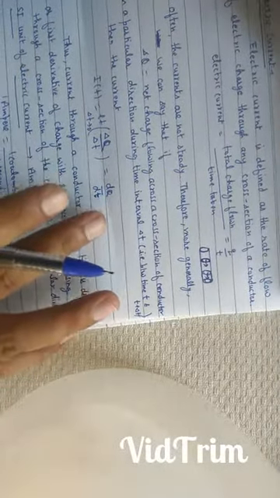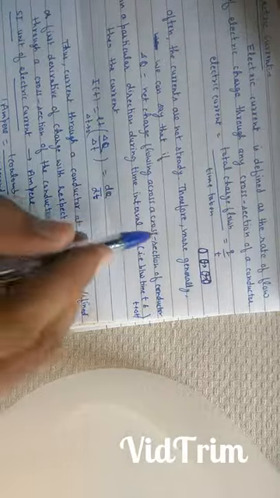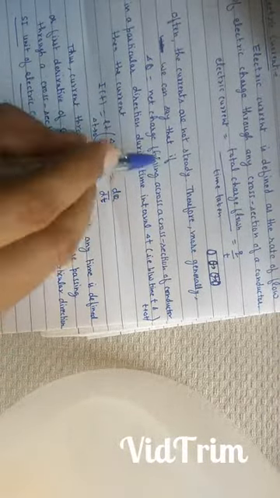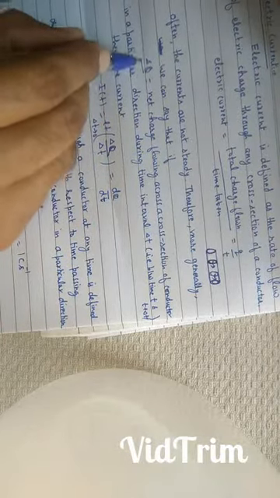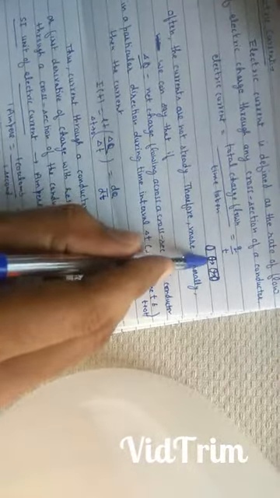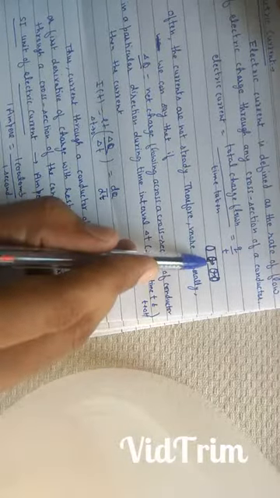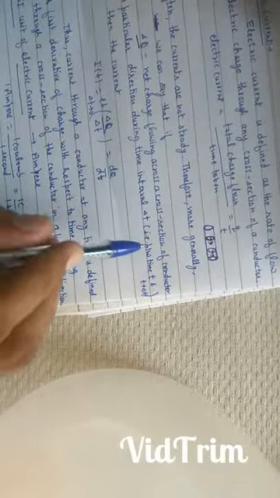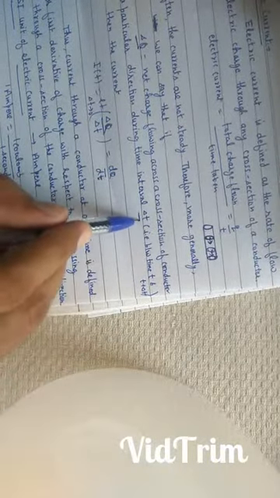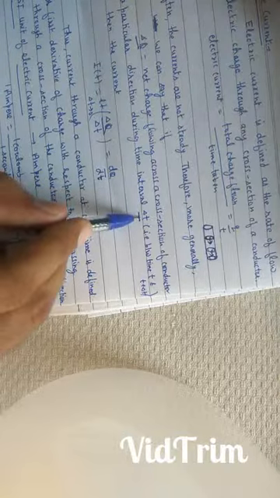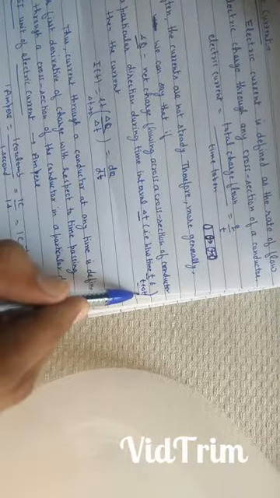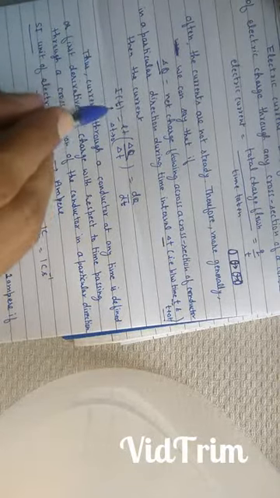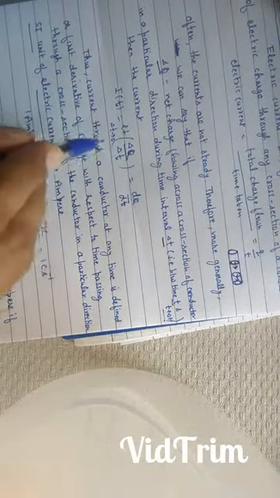Often currents are not steady. Therefore, more generally, we can say that if delta Q is the net charge flowing through a cross section of the conductor in a particular direction in the time interval delta t, that is, between the time t and t plus delta t, then current at time t will be delta q upon delta t.